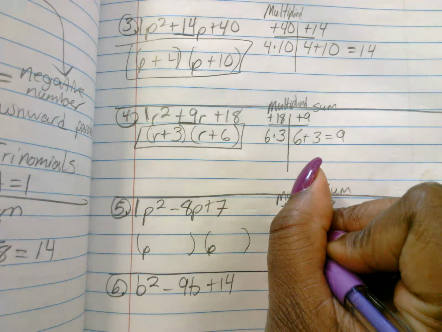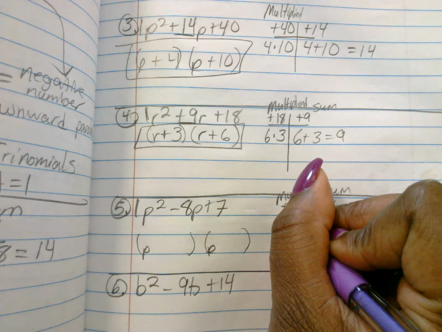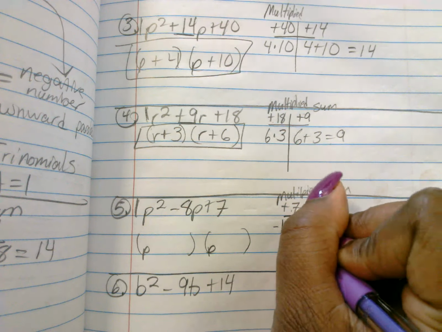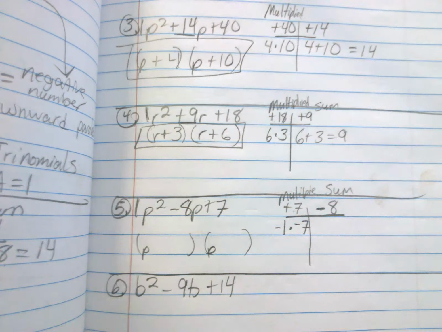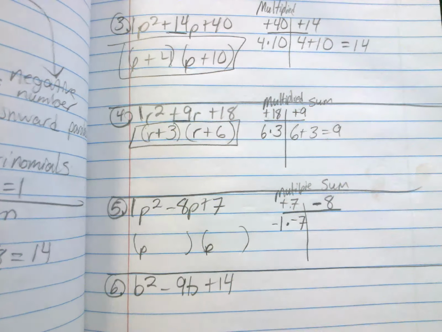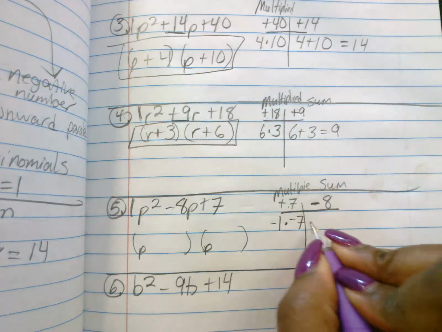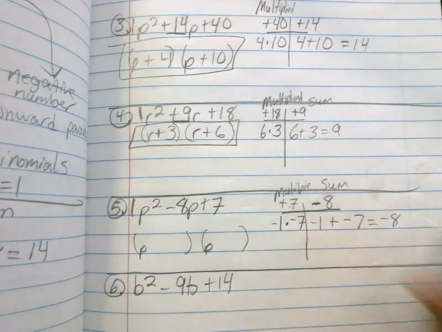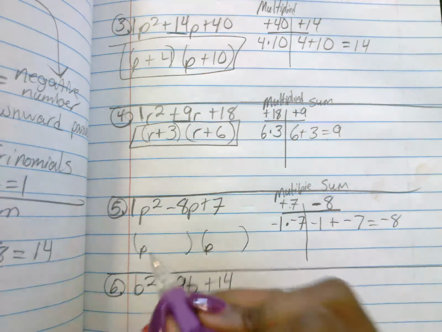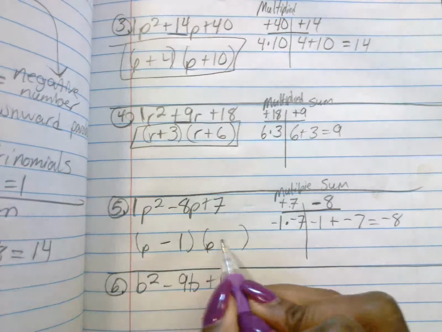Negative, right, you're right. -1 times -7. Okay, so now when I add those together, I add -1 plus a -7. What does that give us? -8. Good job. So we're going to put -1 here and -7 here.